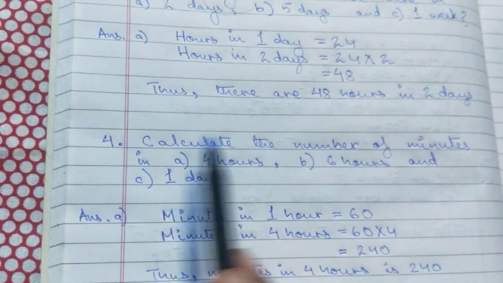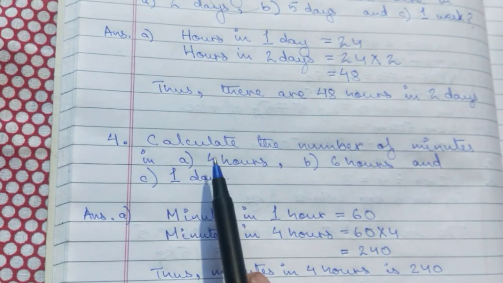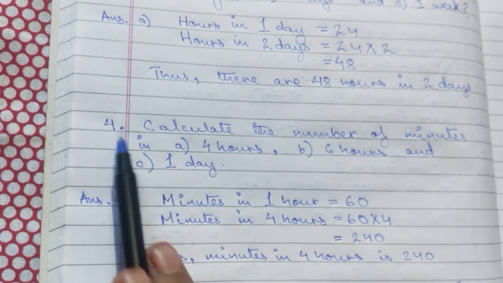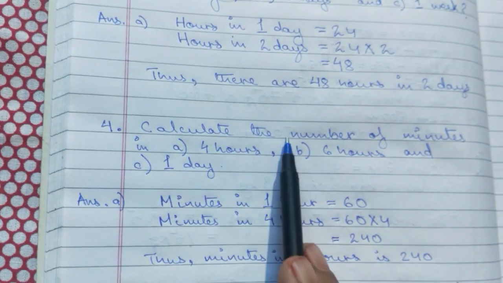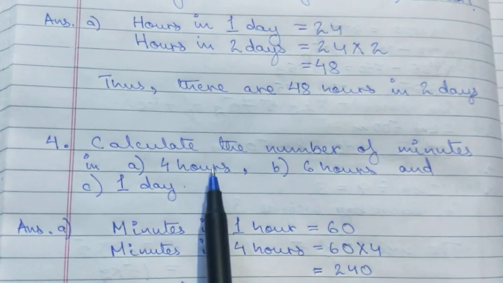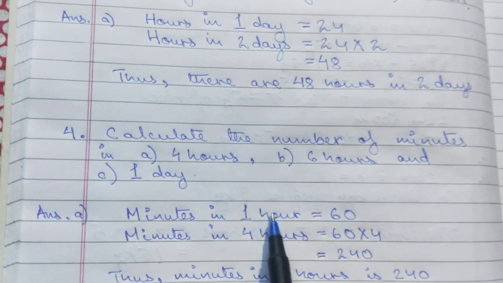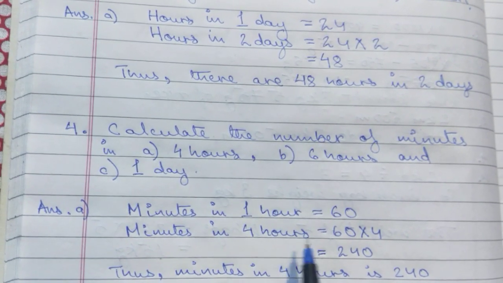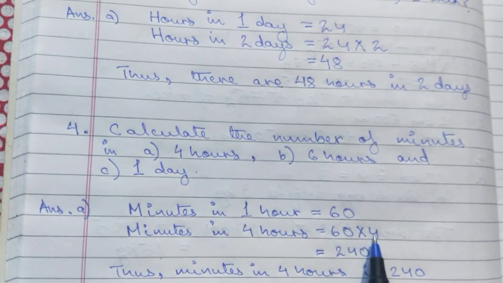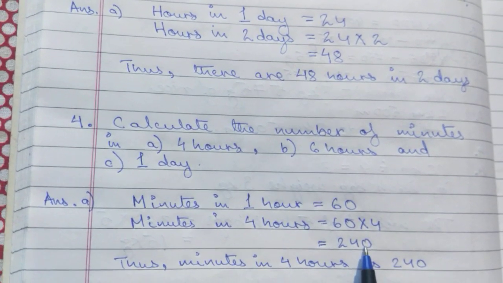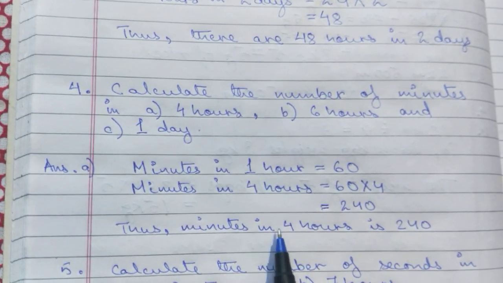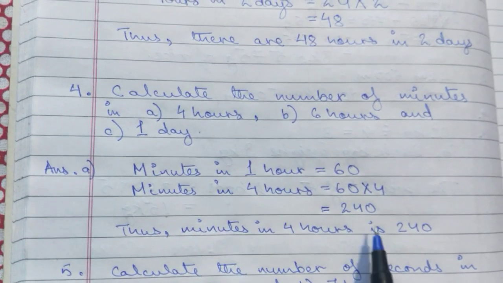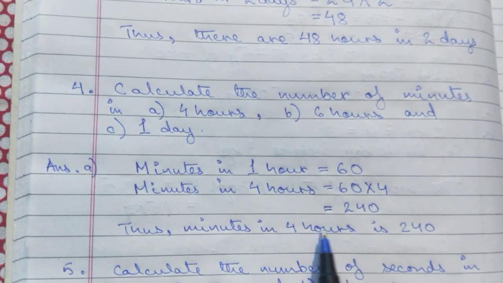Now question number 4. Calculate the number of minutes in 4 hours, 6 hours and 1 day. So question number 4A, they are asking to calculate the number of minutes in 4 hours. So minutes in 1 hour is equal to 60. Now minutes in 4 hours will be 60 into 4. That will be 240. Okay. Thus minutes in 4 hours is 240, or you can even write thus there are 240 minutes in 4 hours.